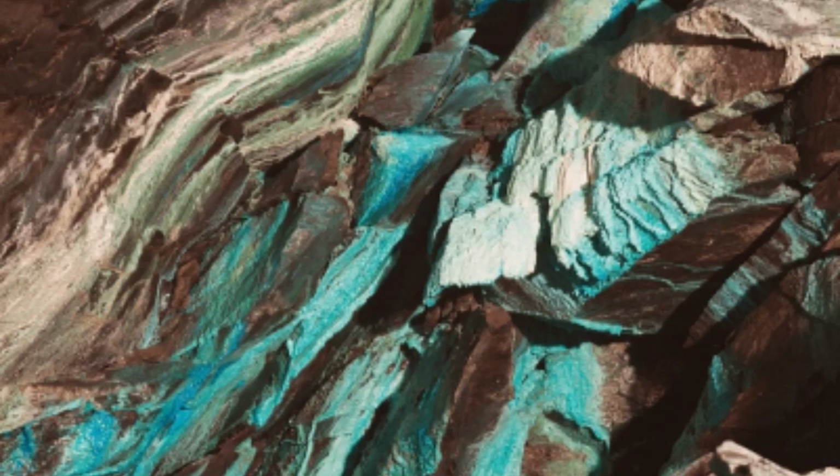Skarn deposits. Characteristics: found at the contact zone between igneous intrusions and carbonate sedimentary rocks. They are rich in copper and other minerals like iron, tungsten, and gold. Formation: formed by the chemical reactions between hydrothermal fluids from an igneous intrusion and the surrounding carbonate rocks. Examples: Erzberg in Indonesia, Antamina in Peru.